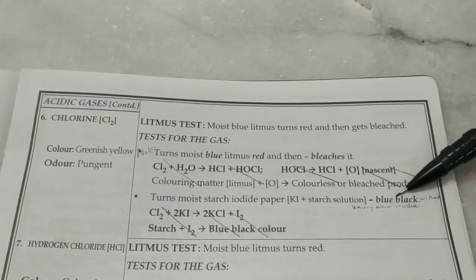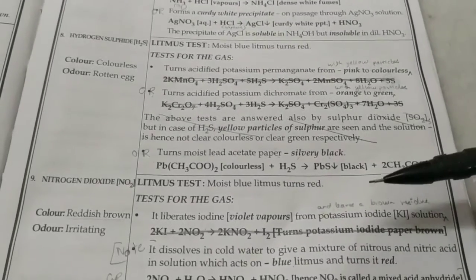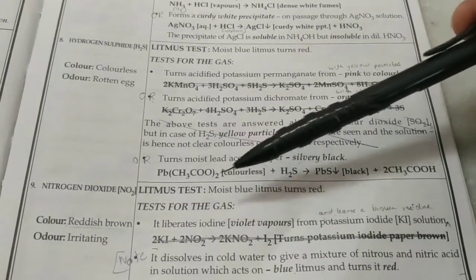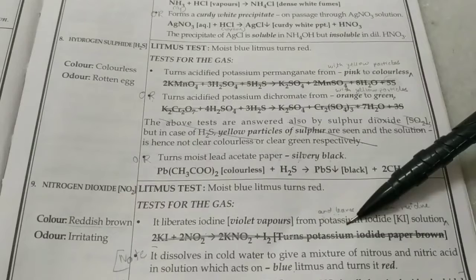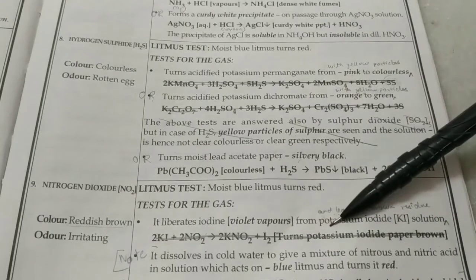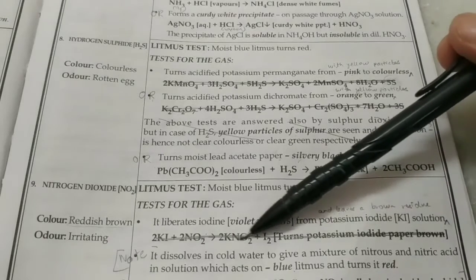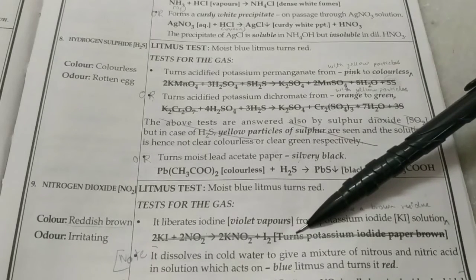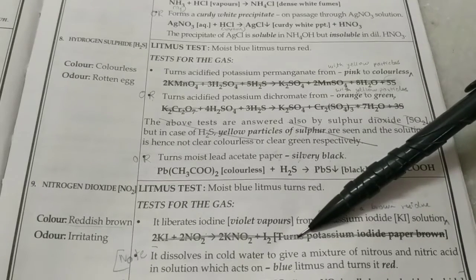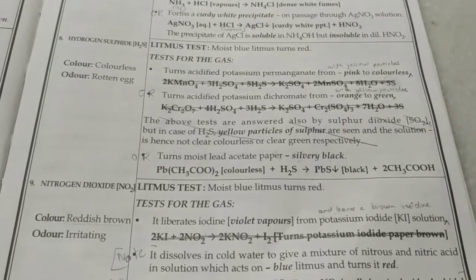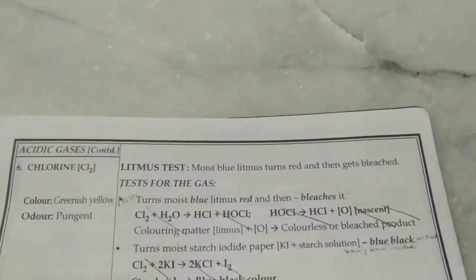Why am I specifying this? Because a similar observation can be seen with NO2 gas. Even here, this NO2 gas will react with potassium iodide to give you violet vapors, and it will leave a brown residue, which is potassium nitrite, by the way. So to distinguish between NO2 and Cl2, you need to remember this one leaves a brown residue and that one doesn't. So just one test for chlorine.